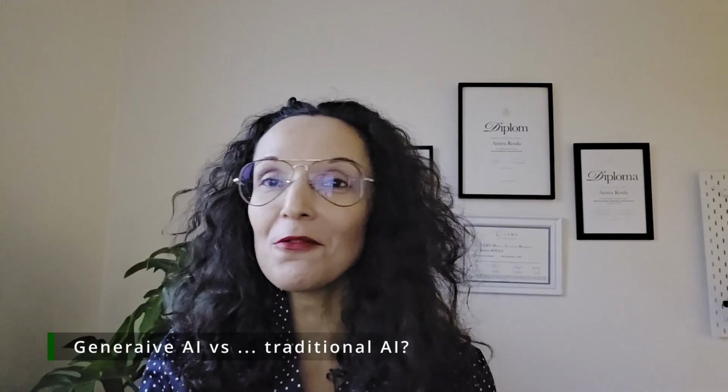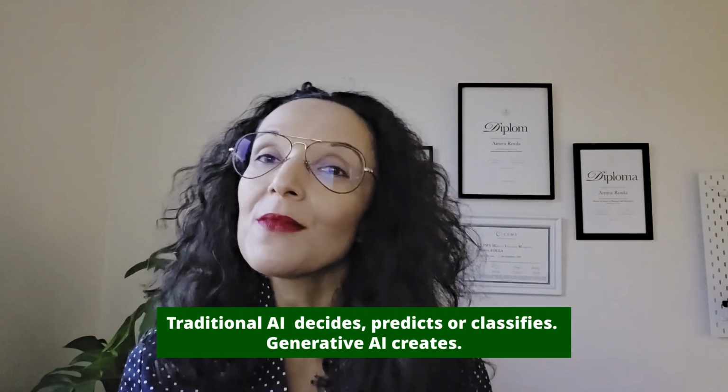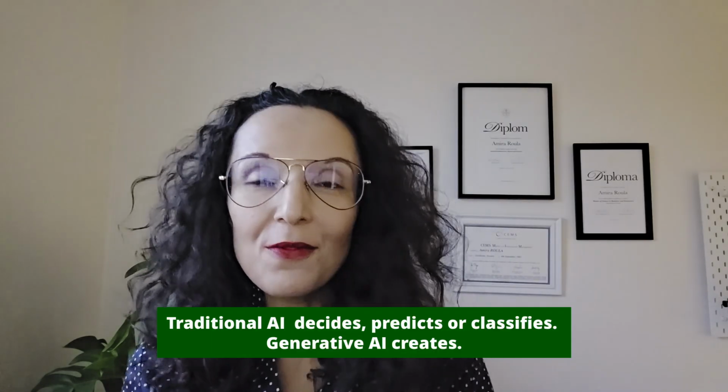That is a new term, generative AI, instead of just plain old AI. Generative AI is just a specific type of artificial intelligence, where the key difference is that generative AI is designed to create new content, instead of just analyzing or sorting existing data. So, traditional AI decides, predicts, or classifies.